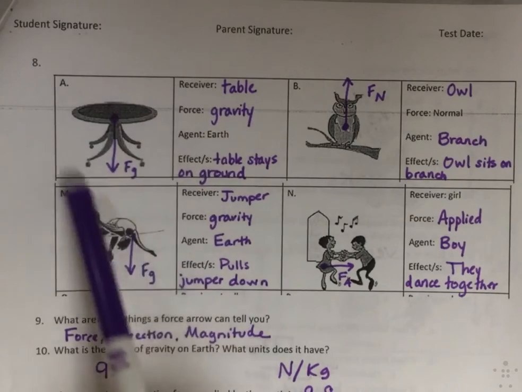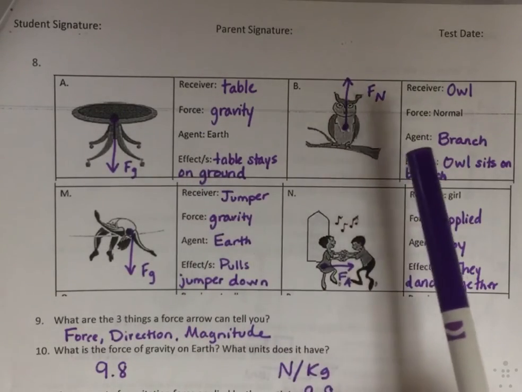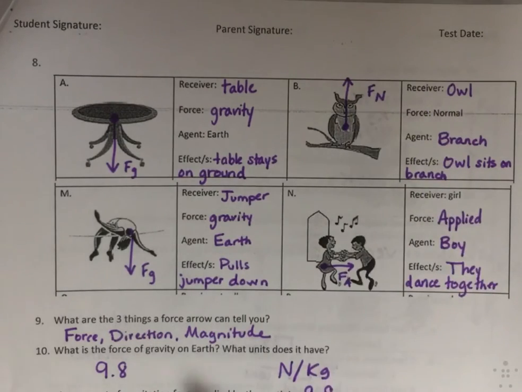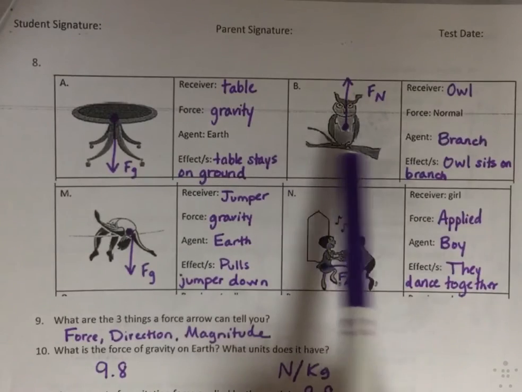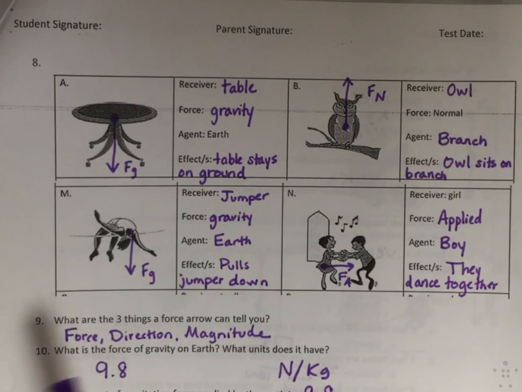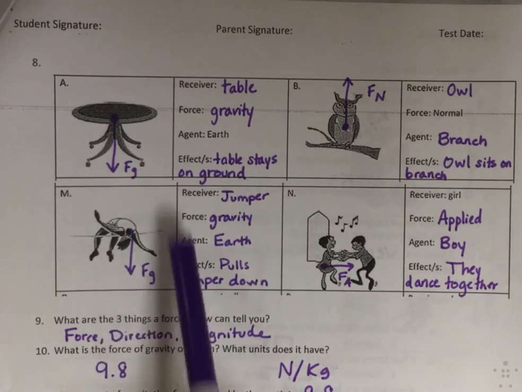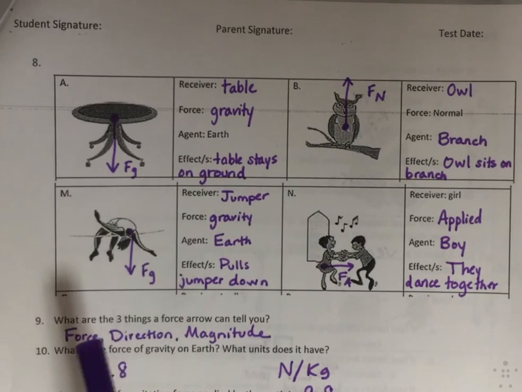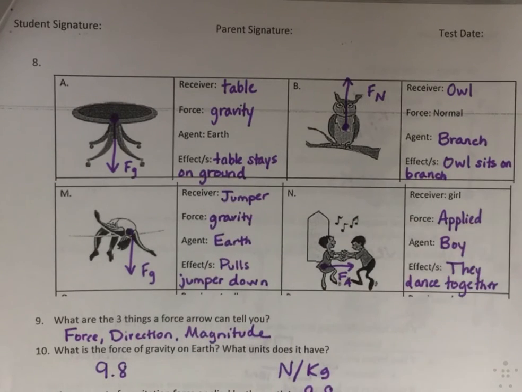This is my force arrow. Over here, it tells me my force is normal, so my agent has to be the branch, receiver is the owl, so the owl sits on the branch. Normal forces are perpendicular to the branch. Then, over here, my receiver is the jumper, and since the jumper is not in contact with anything, our only non-contact force is gravity, applied by the earth, which pulls the jumper down.